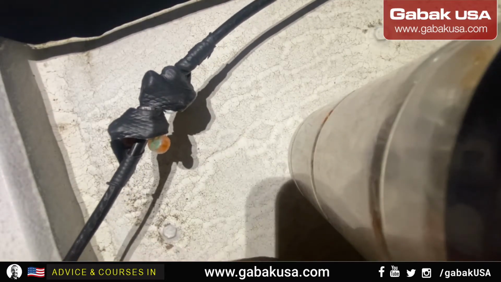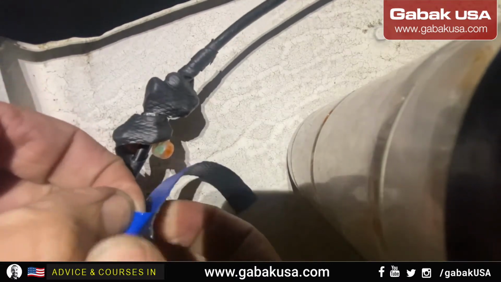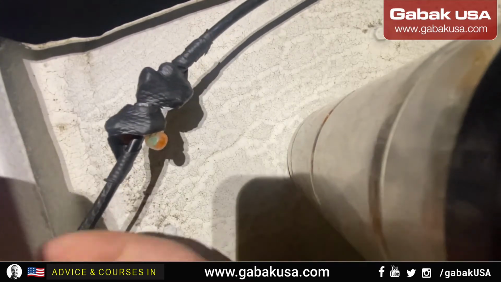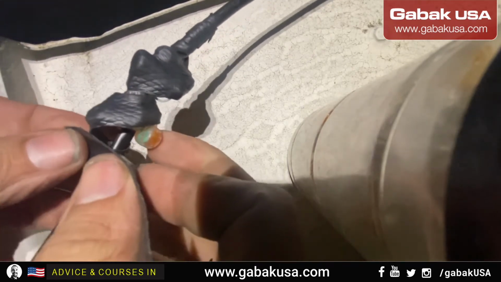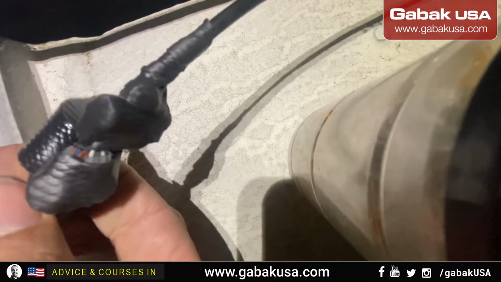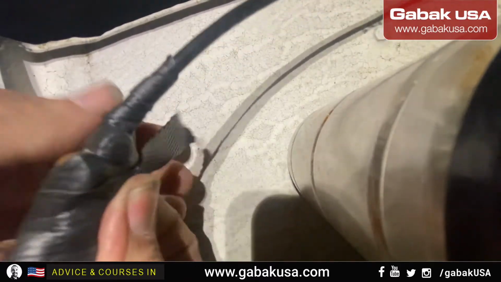Once it mixes with the oxygen in the air, it will solder by itself. It will fuse. That is why it's called self-fuse tape. Self-fuse tape. So that's it.